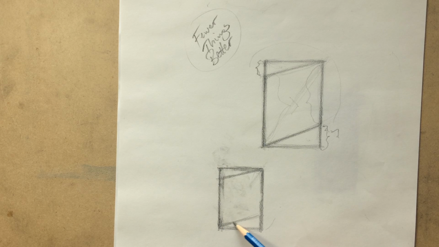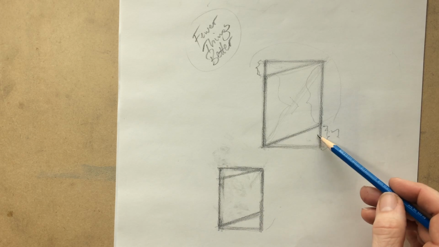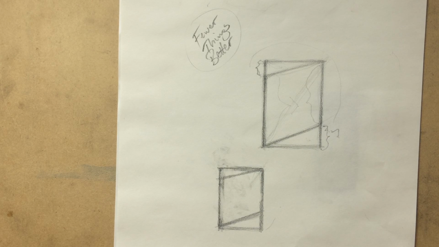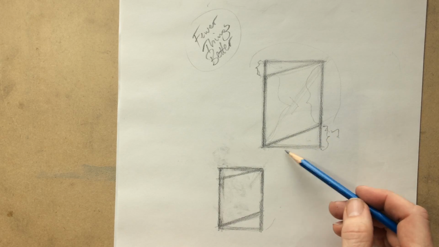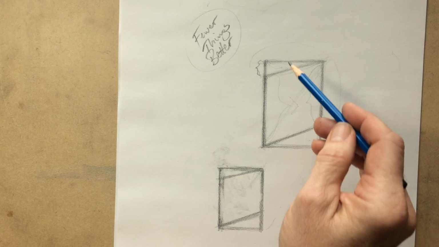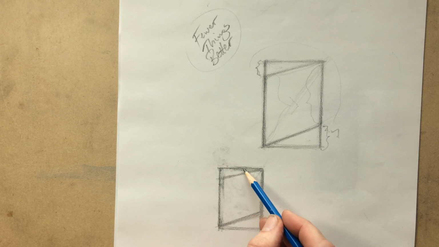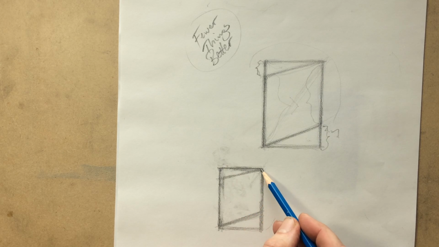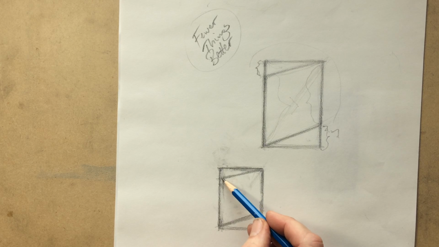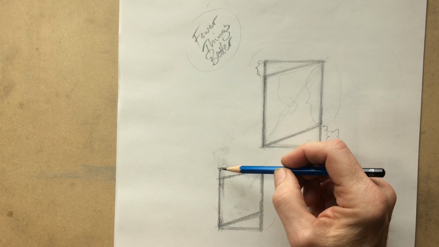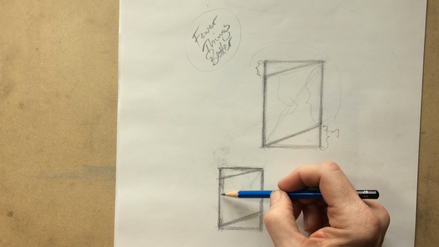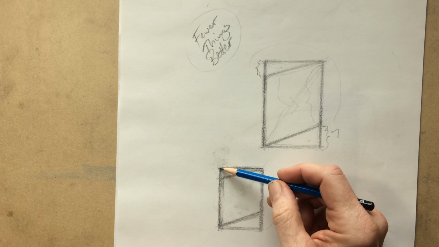And trying to just match those, both in a sense of the overall shape. Does this triangle look like this, and does this triangle look like that? Our eyes are pretty good at discerning subtle differences in triangles.